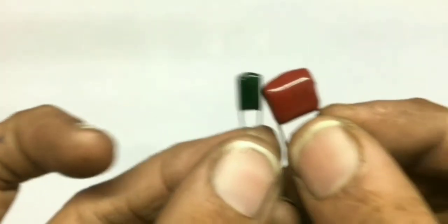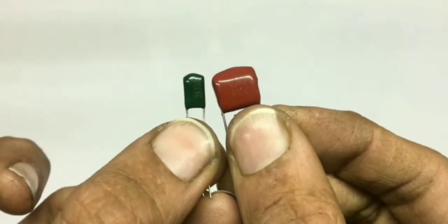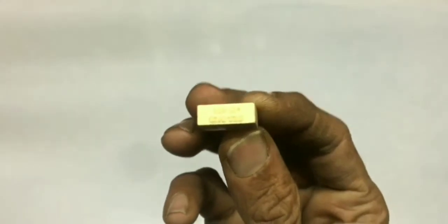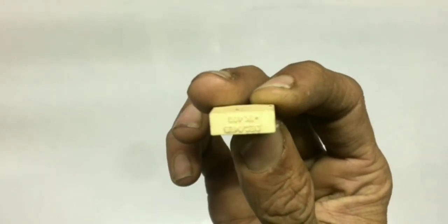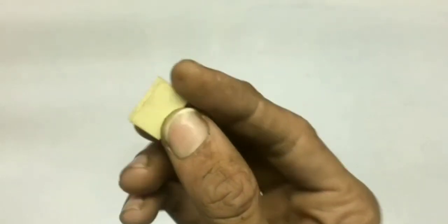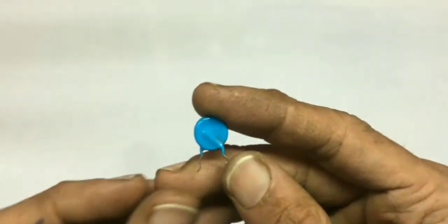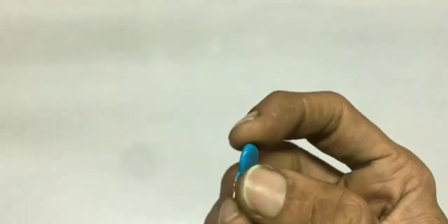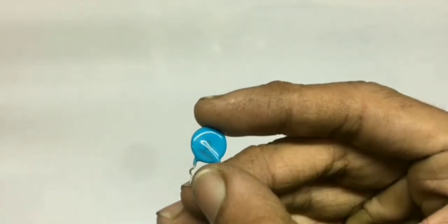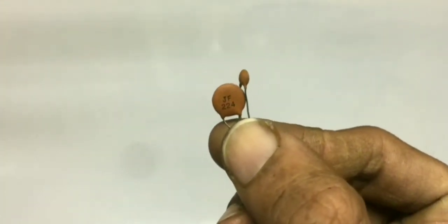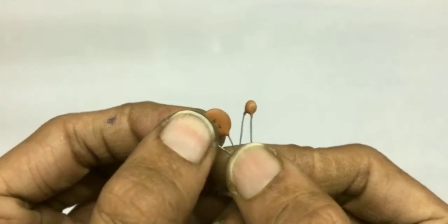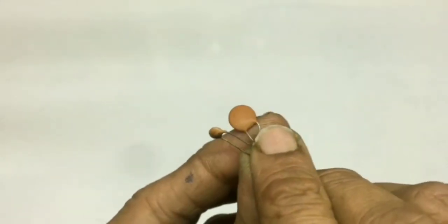And these are the polyester film capacitors, polyester box film capacitors. And this is a ceramic disc capacitor. And these are the mica capacitors. They also come in various sizes, these 2 sizes.